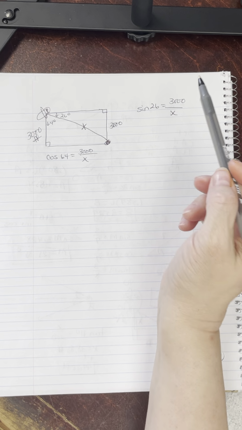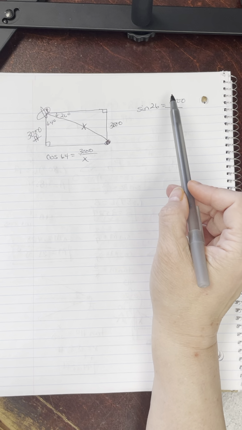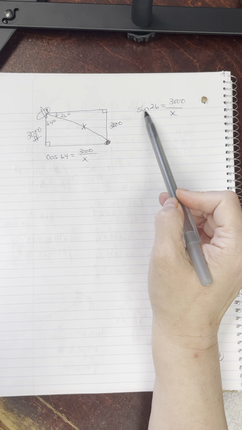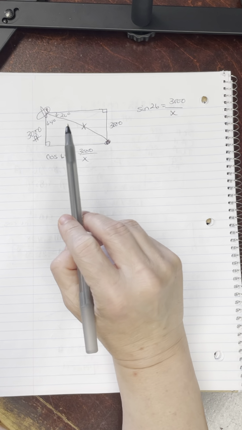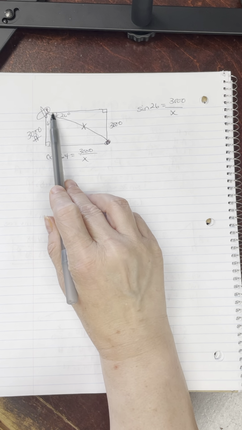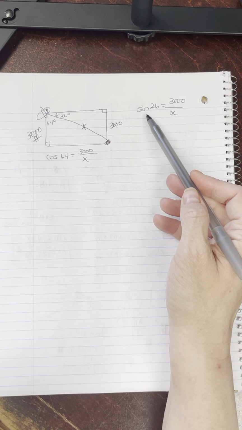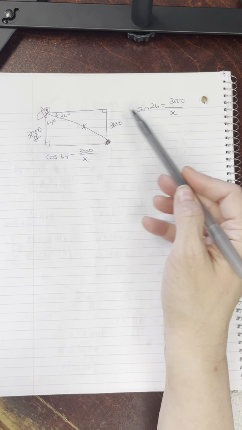Now, a quick note here, the reason this works no matter which triangle way you're doing it is because sine of 26 and its opposite cosine of 64, because 90 degrees kind of makes them like mate degrees, this will always work because of that relationship.